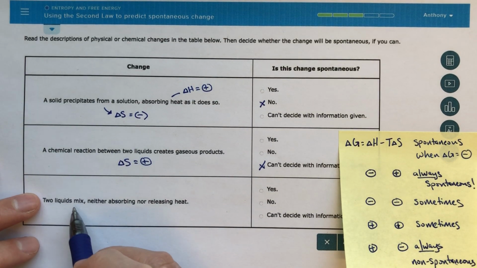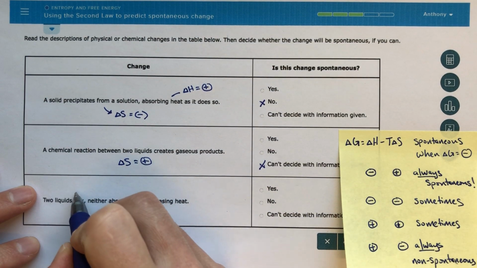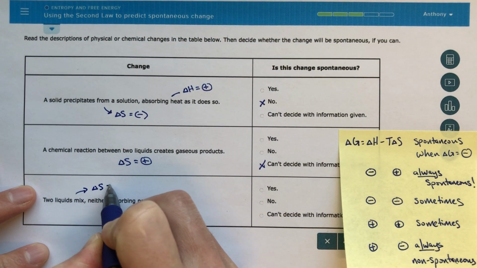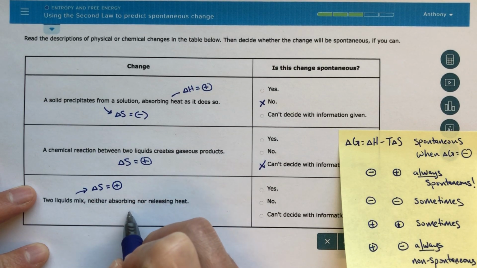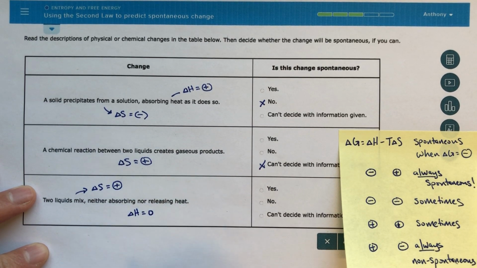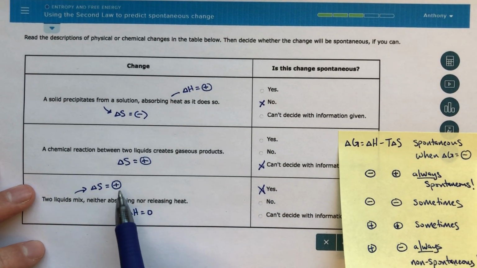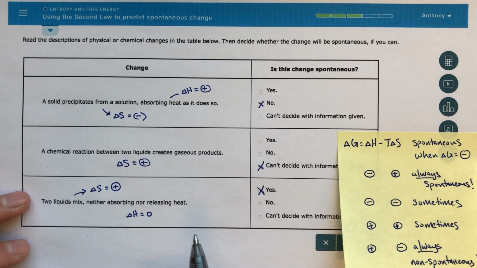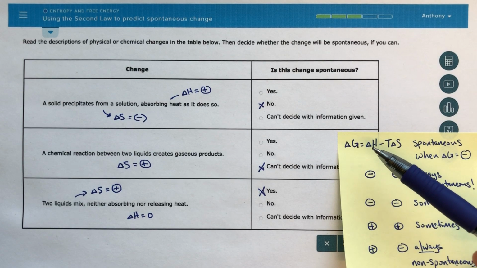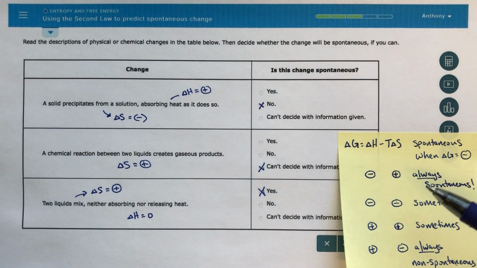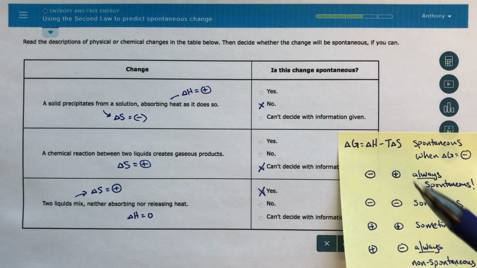Two liquids mix, neither absorbing nor releasing heat. So this is very similar to the other one. That's why I was looking at it earlier. Delta S is positive. We're mixing the liquids together, neither absorbing nor releasing heat. That means delta H is equal to 0. Just like before, this is going to be spontaneous because the positive entropy change is going to contribute to the spontaneity. And if our delta H is 0, not contributing, then overall this would be a negative delta G.